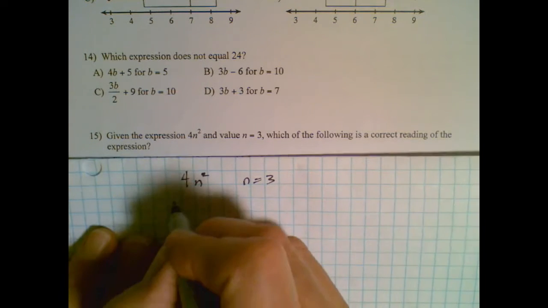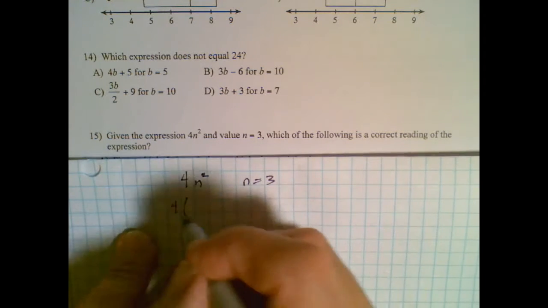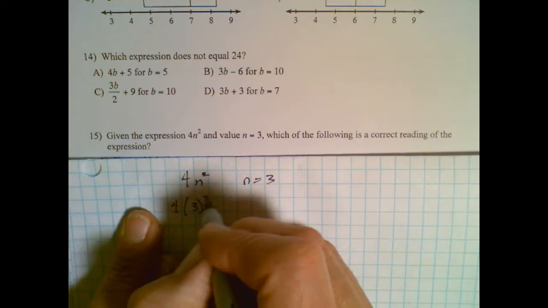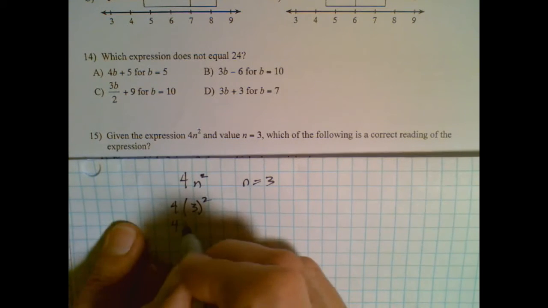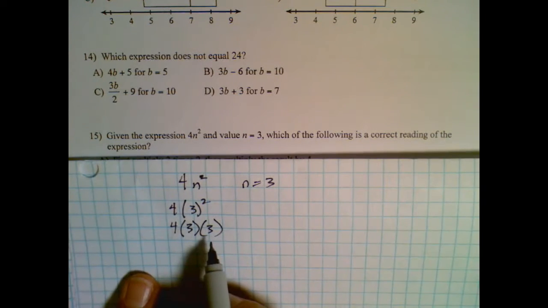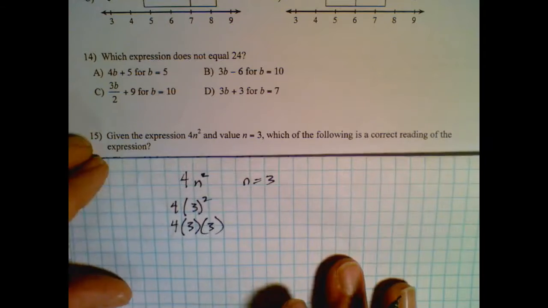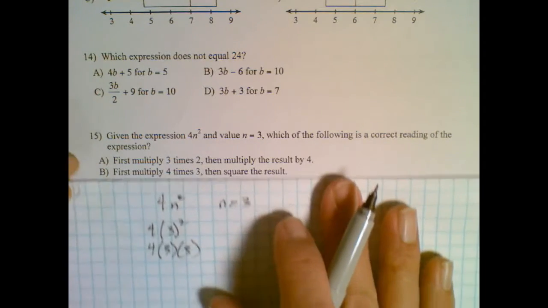So what this is saying is 4, whatever 4 is, I'm going to multiply it by this n squared, which in this case is 3 squared. So what I have here is 4 times 3 being multiplied twice. I could say this a number of different ways, but this is what I have here. So which of these matches up?